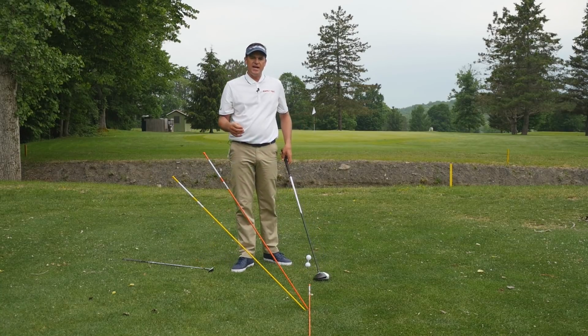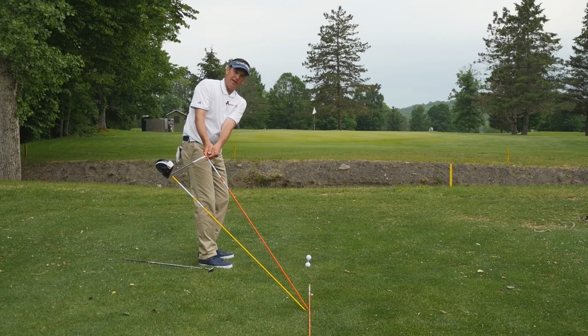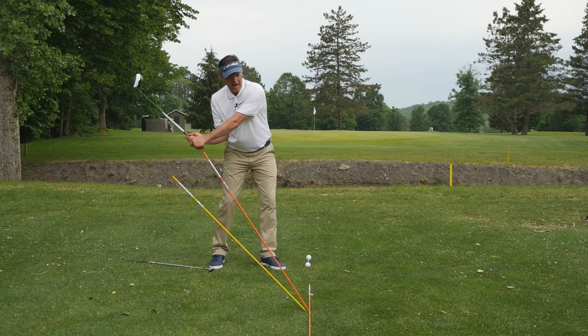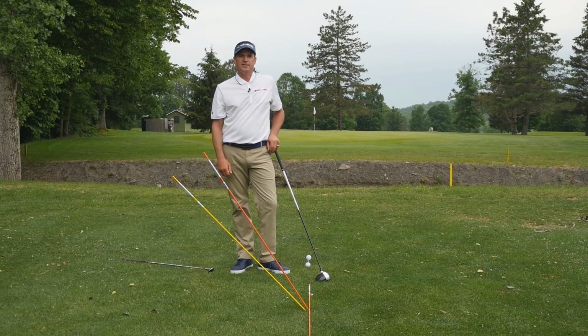So a good understanding of both square to the plane line and follow-through are going to be pivotal to your success going forward.